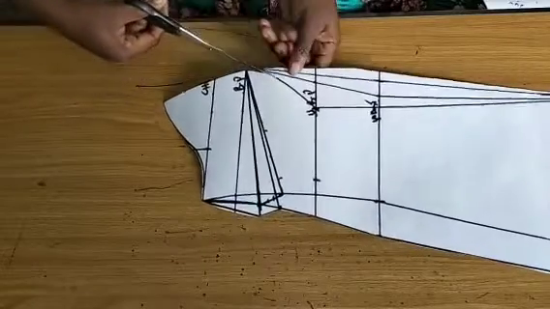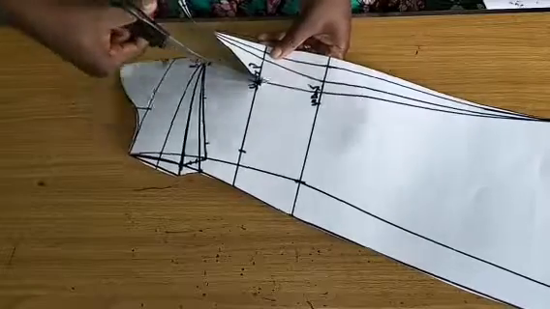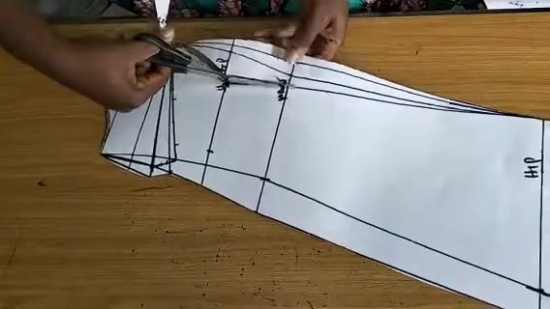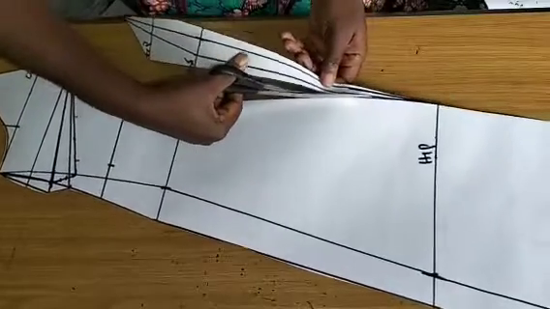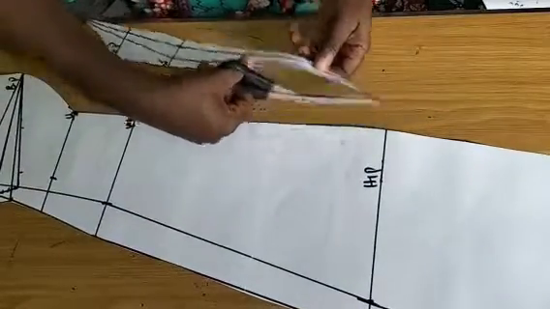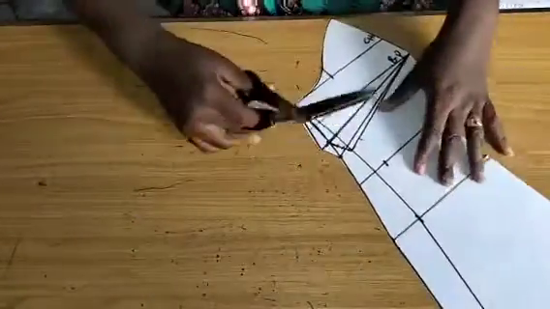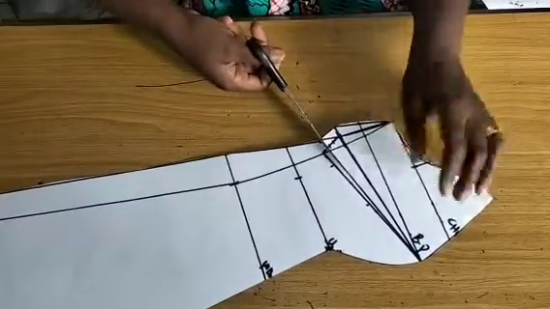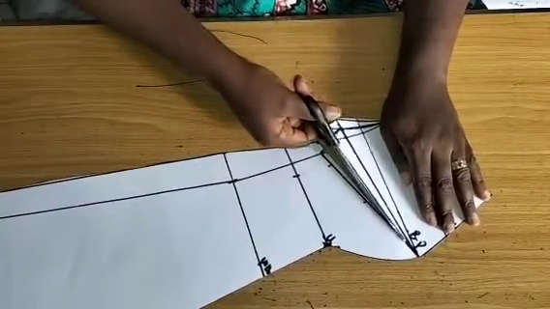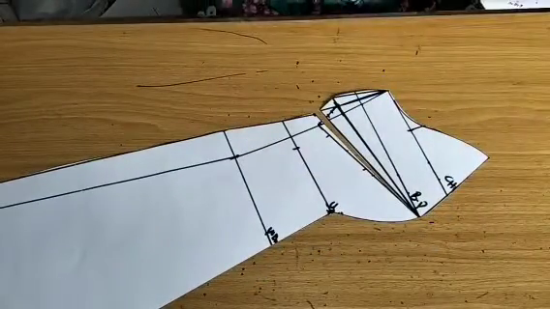I'll come this way. Can you see how I'm coming? Once I get here, please don't make any sharp point there. Just blend up that part, and I'll follow this line. So you can see the line I follow, and that is that. Then I'll close up the bust dart. So to close up the bust dart, I'll follow this line to close up my bust dart to the bust point.